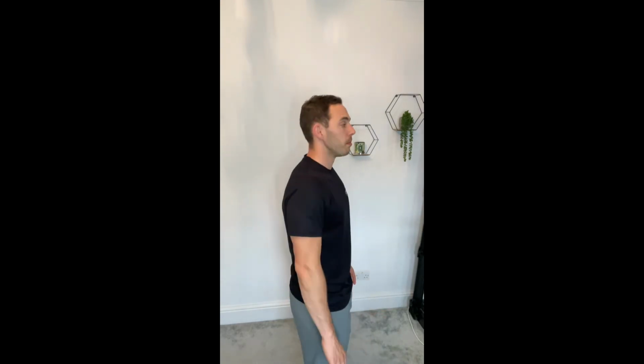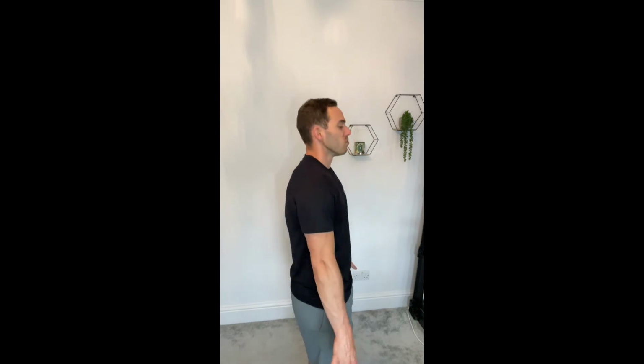So what you can start to do is go back to what we were doing before, but integrating the breathing. So what that means is we take an in breath with expansion at the front and an out breath with expansion at the back. But what you're focusing on is letting the ribs drop down and in.